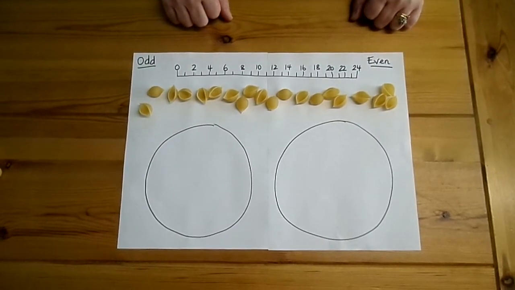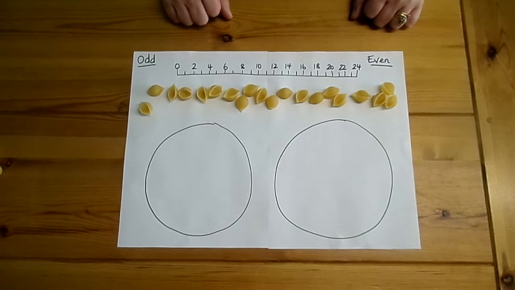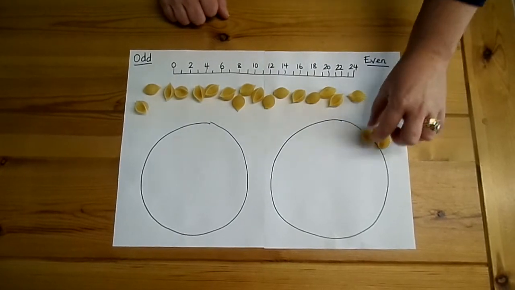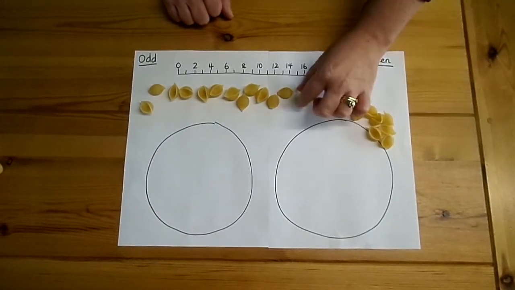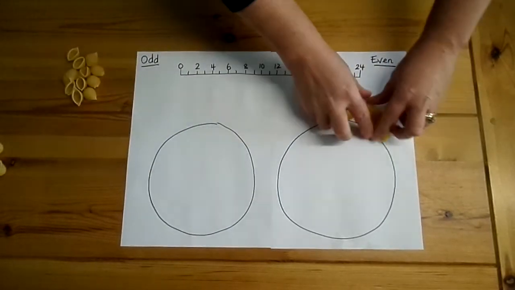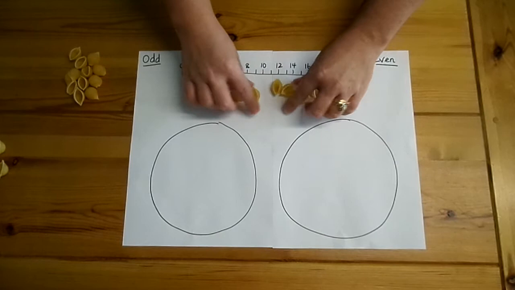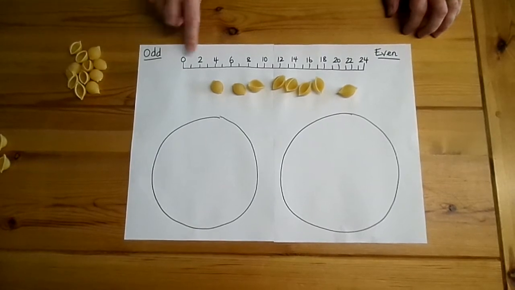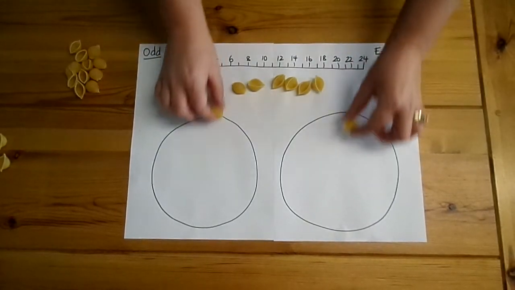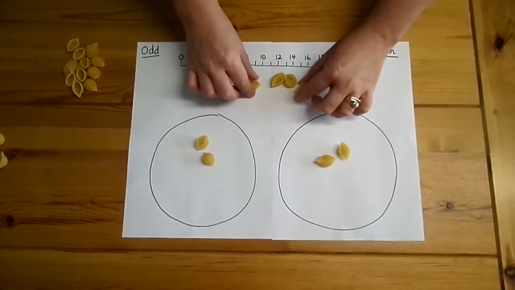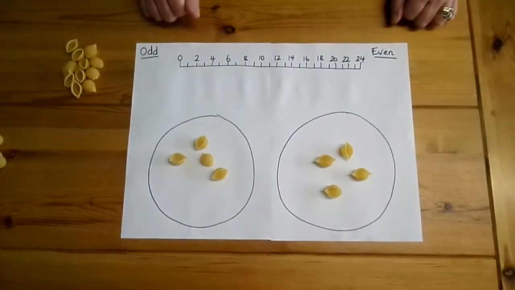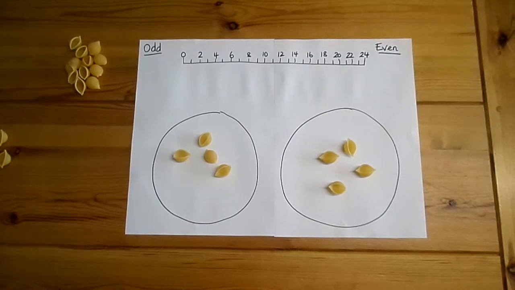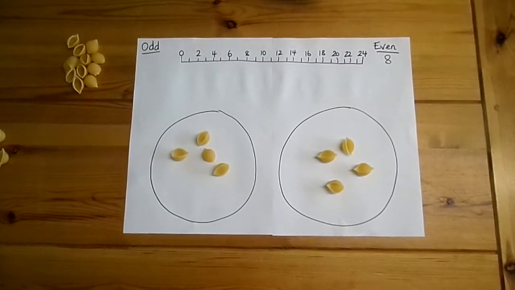So what about the number 8? Is the number 8 odd or is it even? Well, first I'm going to count out 8 pieces of pasta: 1, 2, 3, 4, 5, 6, 7, 8, and I'll get rid of the rest. And then I'm going to divide my 8 by 2. I'm going to share these 8 pieces of pasta equally between 2 groups. And to do that, I'm going to count in 2s: 2, 4, 6, 8. So the number 8 can be shared equally between 2 groups. It can be divided by 2, and that means that the number 8 is even.